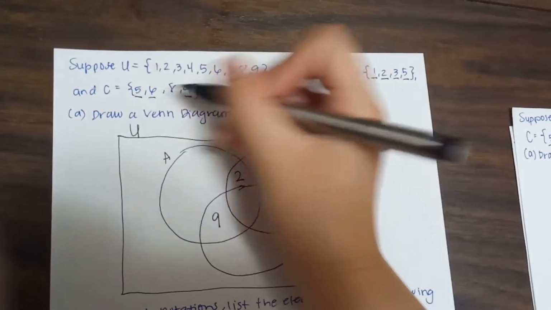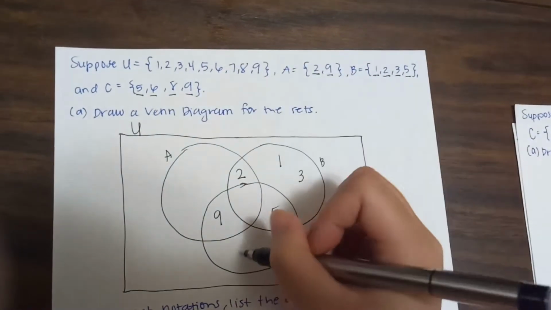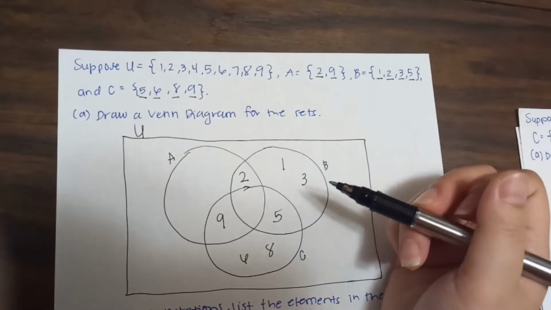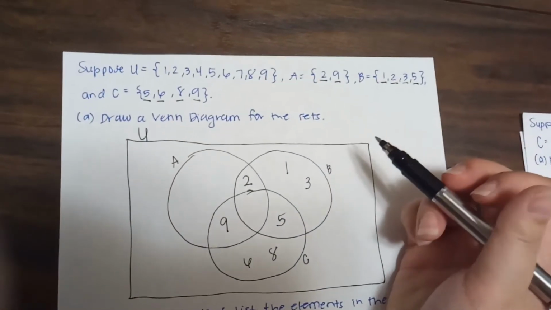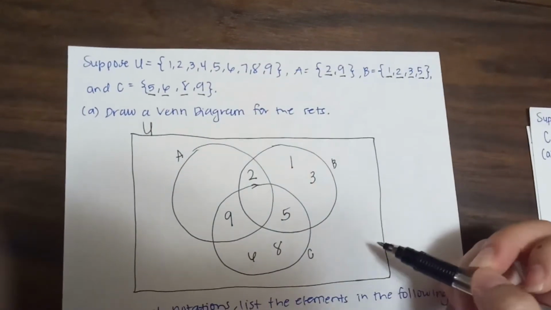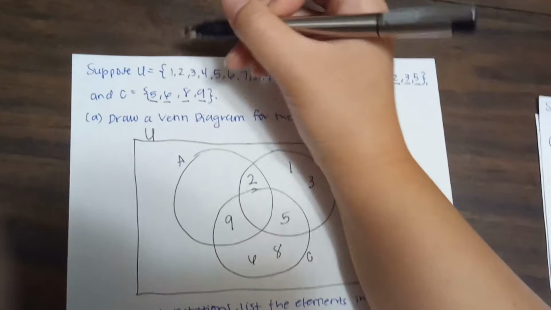Then we have 6 and 8, which are only present in C, and 9, which is already written. Now, we need to make sure that all the elements in our universe are accounted for for the Venn diagram to be complete. We can check them off as we go.